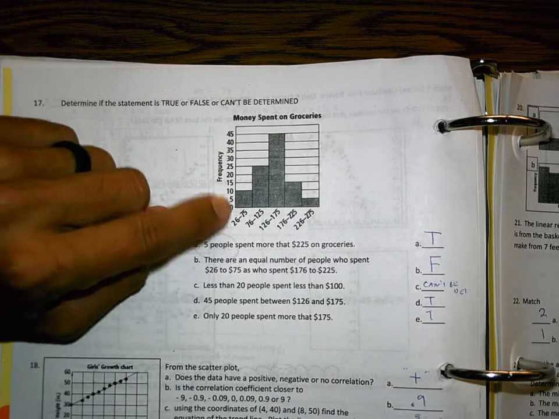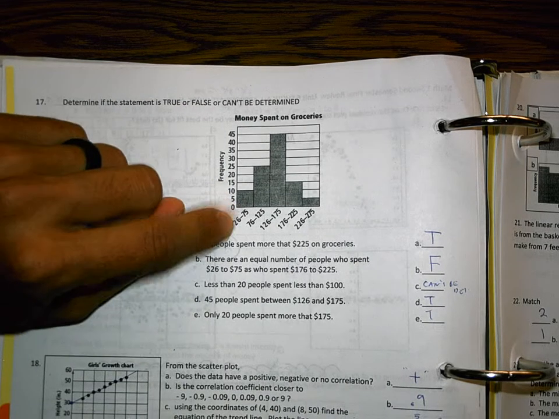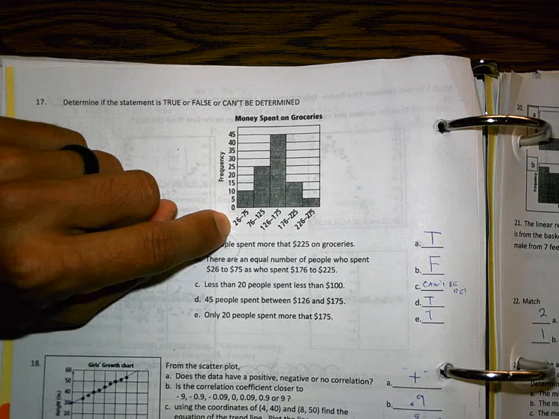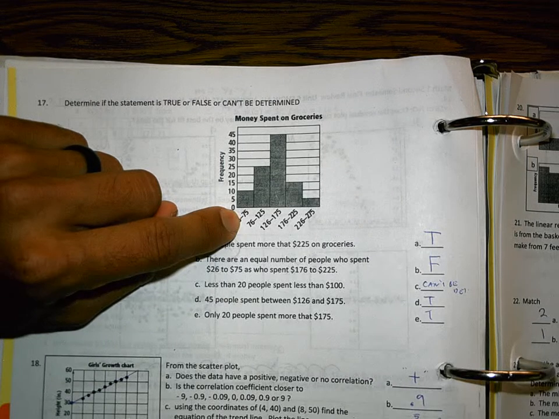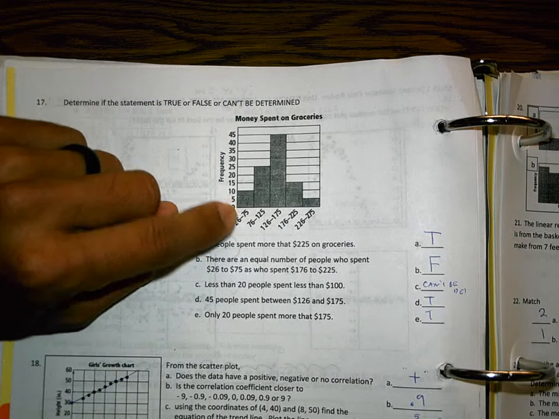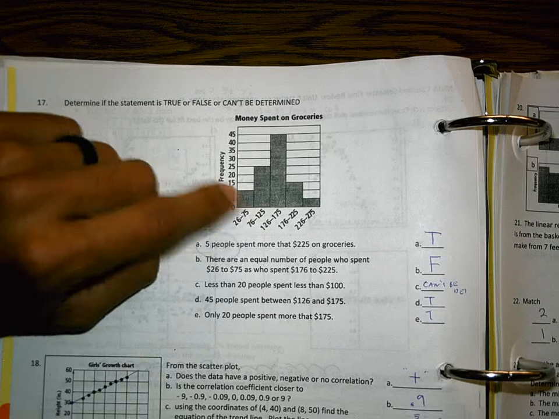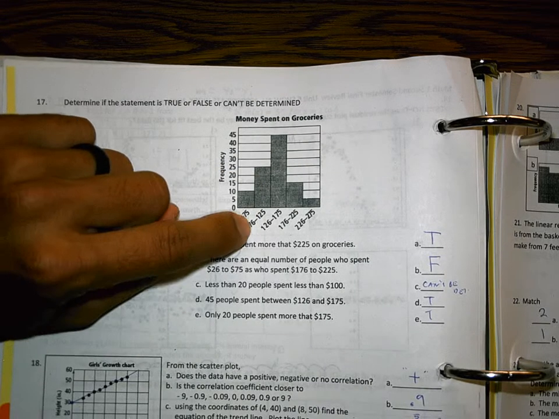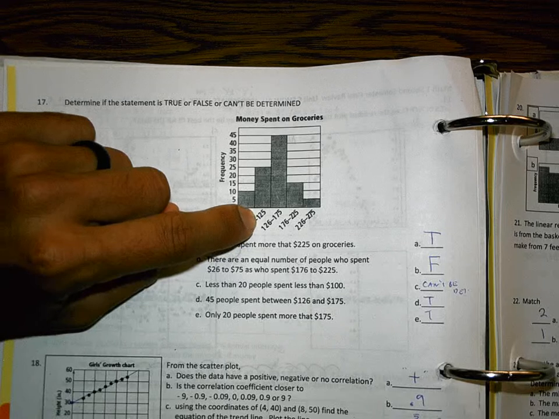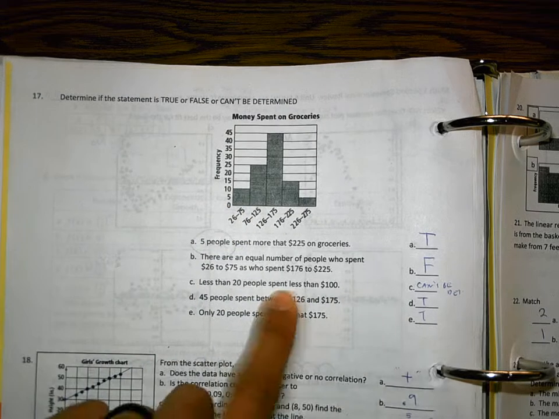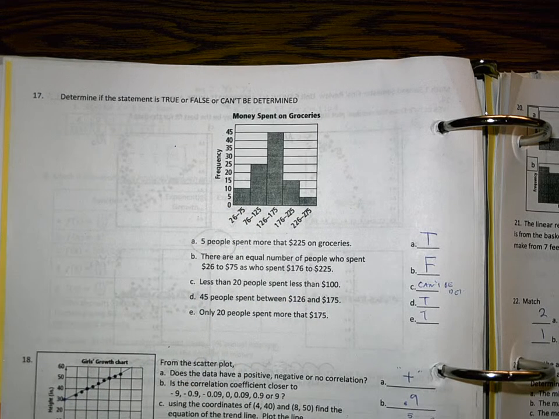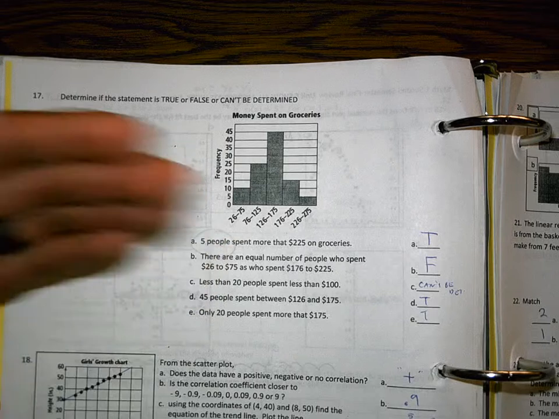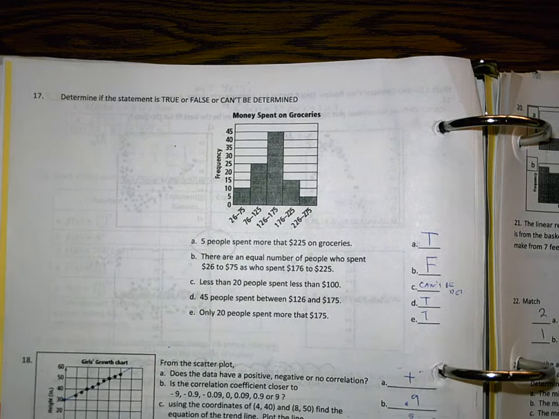Because you know for sure that 10 people spent 26 to 75, but you don't know how many of these people, 25 of them, spent between 76 and 125. You don't know if they spent $100 or less than that or more than that. It's too hard. You can't determine it based off of this picture.